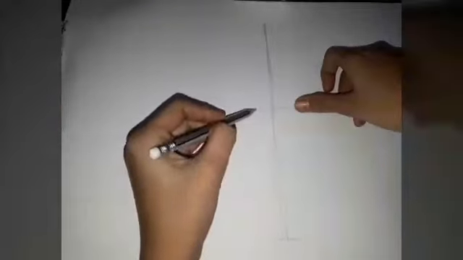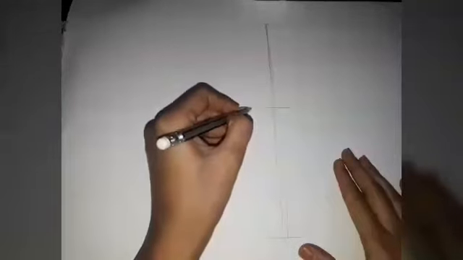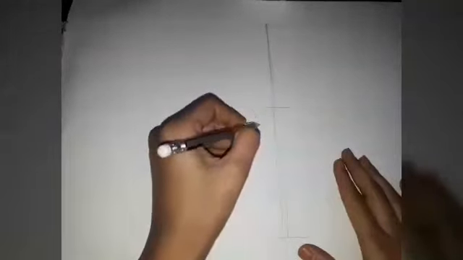Now here we will take a measurement of the division of our sub branches, means from here we will start dividing the branches of a tree. Okay, so like this you have to make first, then you have to start drawing a tree with the trunk like this.